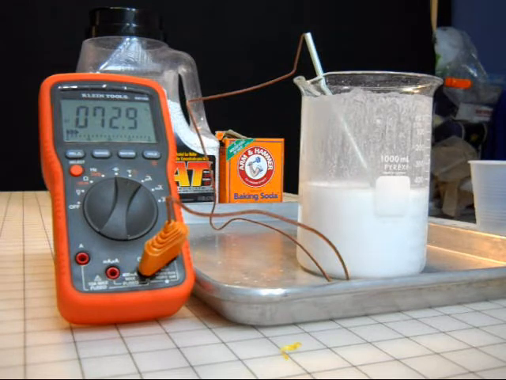Now, this is actually pretty interesting. The first time I did this by myself, I got the foamy solution all over the table that I was working on, and my dad was kind of mad.